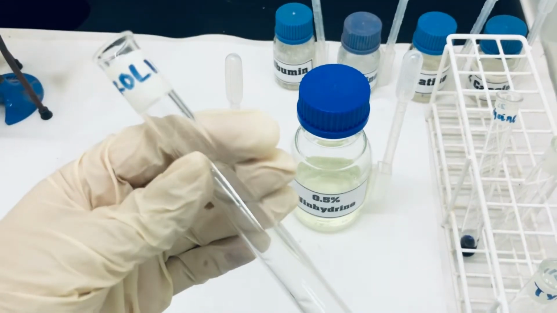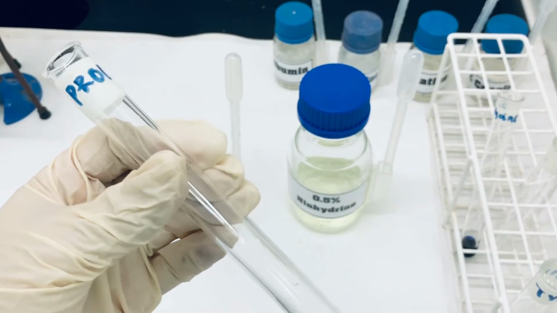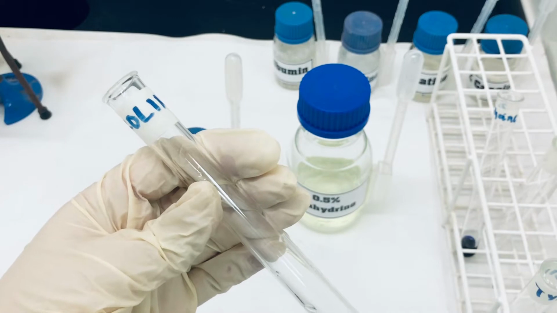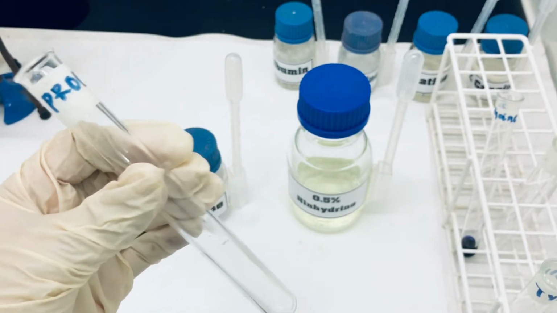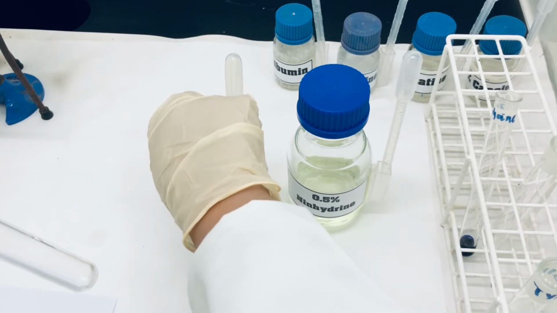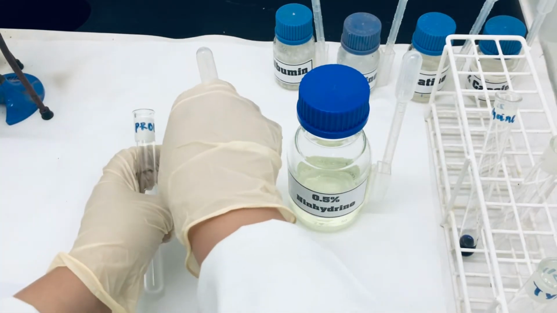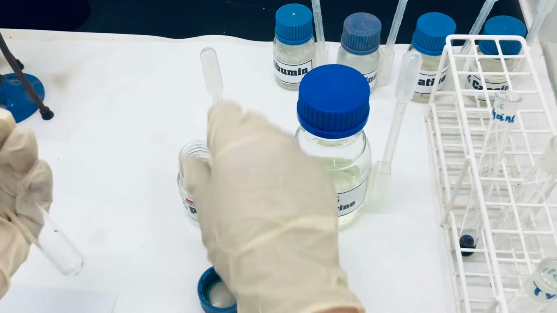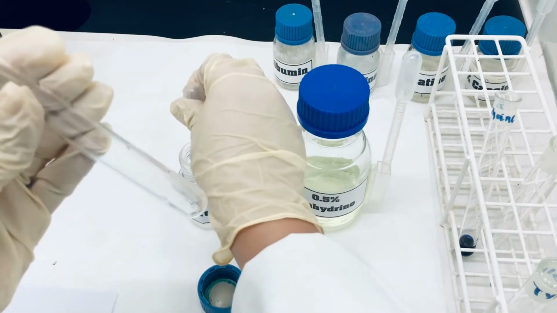We are going to perform this Ninhydrin test on another amino acid, that is proline. So we have taken a test tube which is labeled as proline, and we are now going to add 15 drops of proline solution in this test tube.